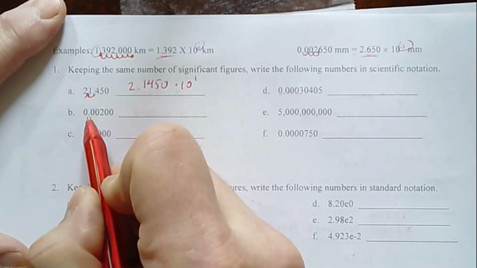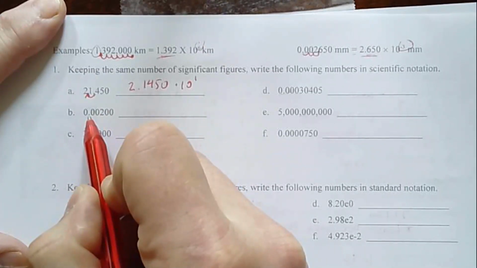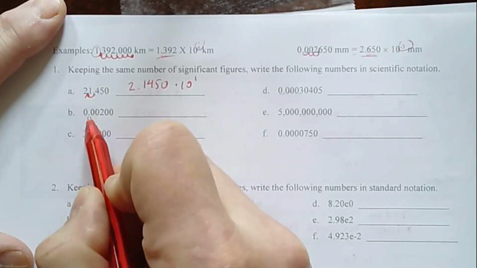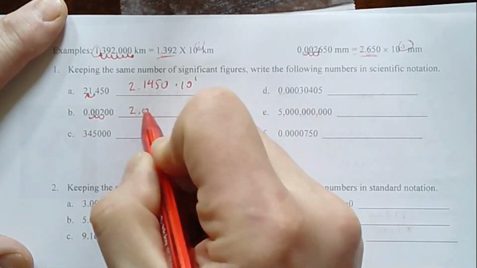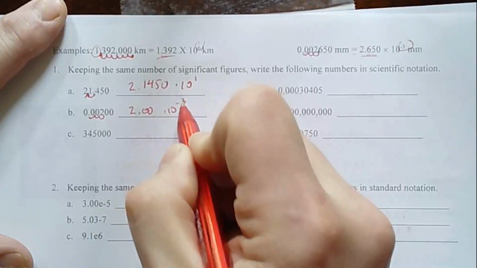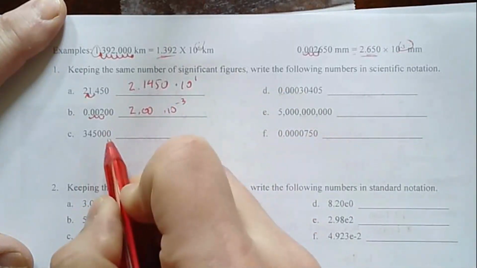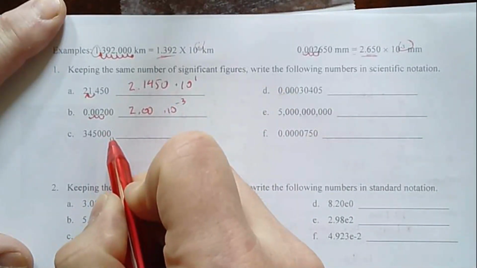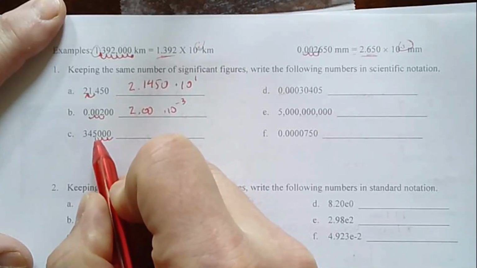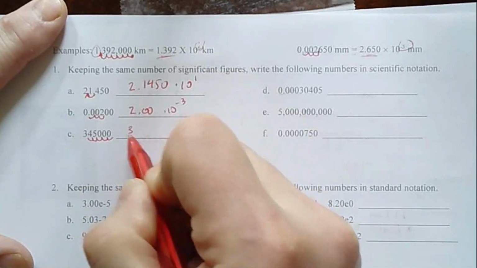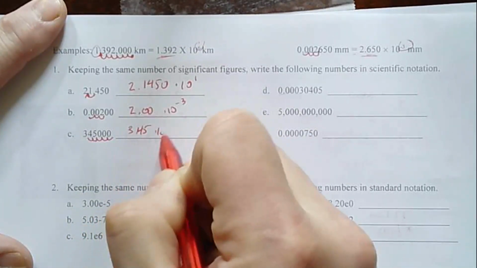The second example is a number smaller than 1. We need to move this decimal place until the number immediately to the left of it is between 1 and 9. So it's 1, 2, so it'd be 2.00 times 10 to the minus 3. For this value here, the decimal is implied to be here. So it's 1, 2, 3, 4, 5, so it'd be 3.45 times 10 to the 5th.